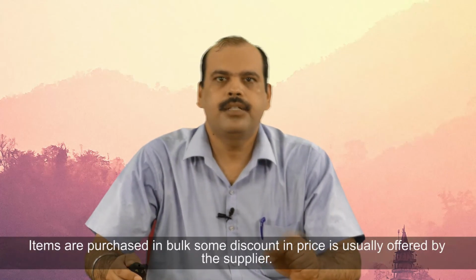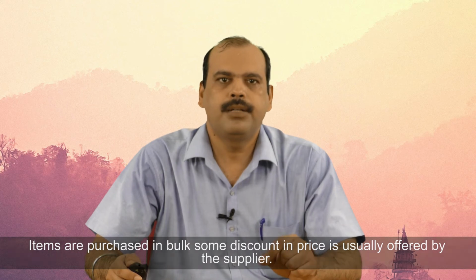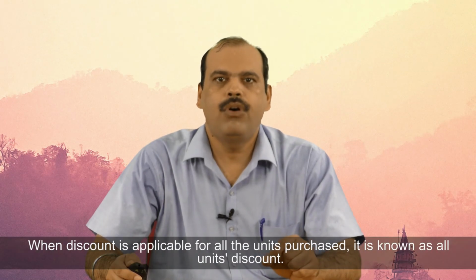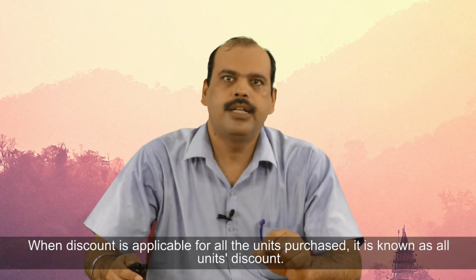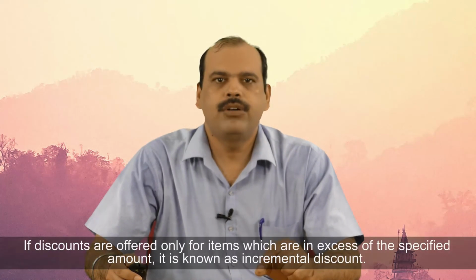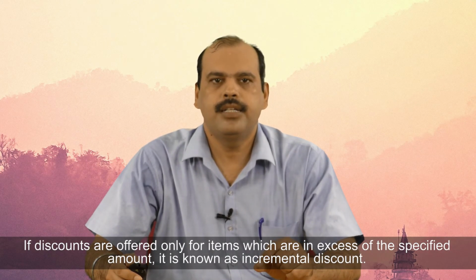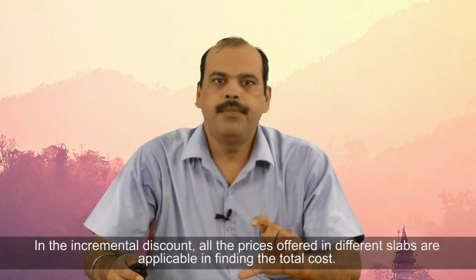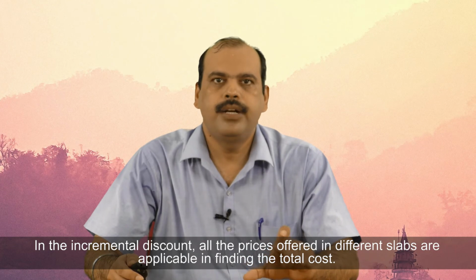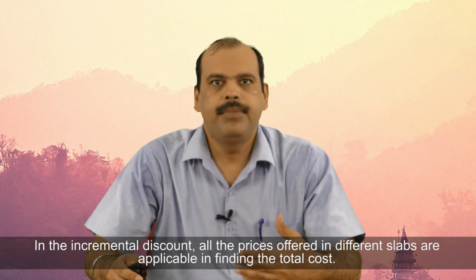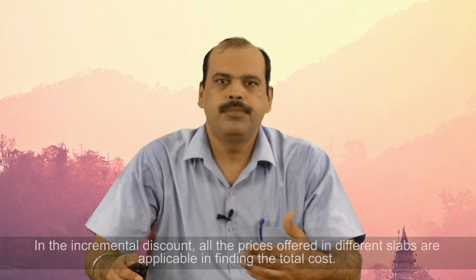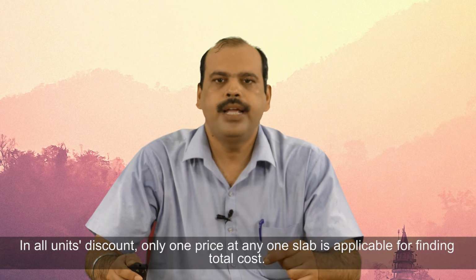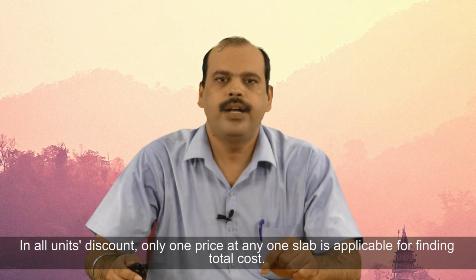Items are purchased in bulk, and some discount in price is usually offered by the supplier. So when a discount is applicable for all units per purchase, it is called an all units discount. If discounts are offered only for items which are in excess of the specified amount, it is known as an incremental discount. In incremental discounts, all the prices offered in the different slabs are applicable in finding the total cost, meaning for different ranges of quantity you are purchasing, there is a price offer. In all units discount, only one price at one slab is applicable for finding the total cost.